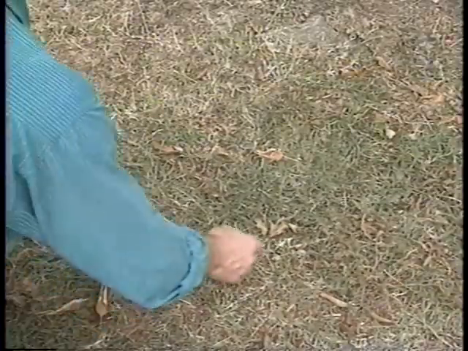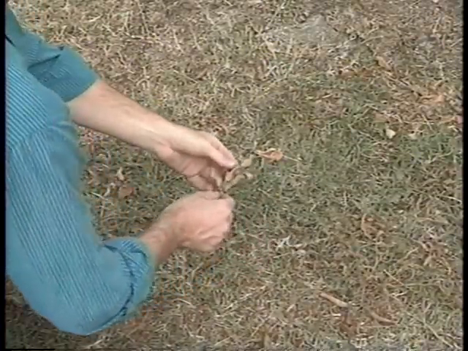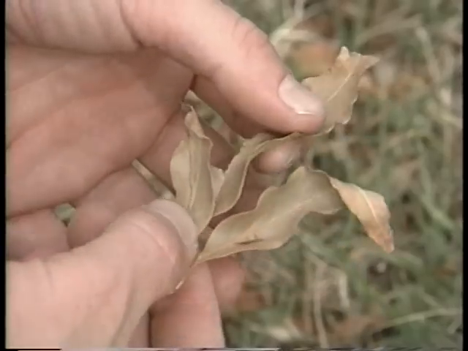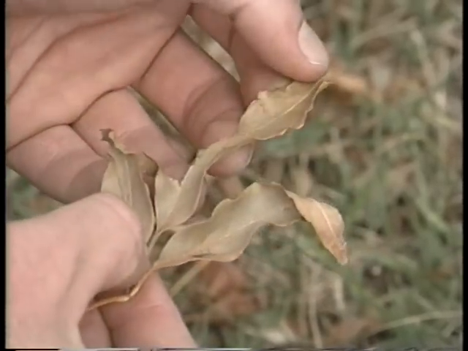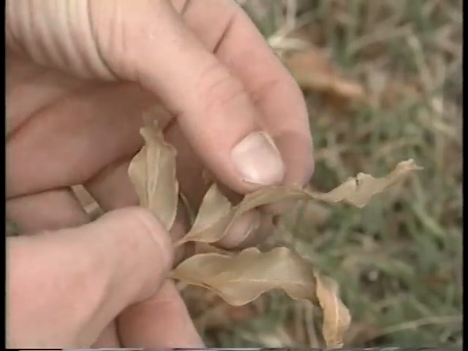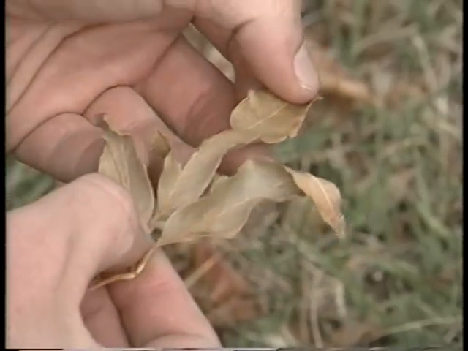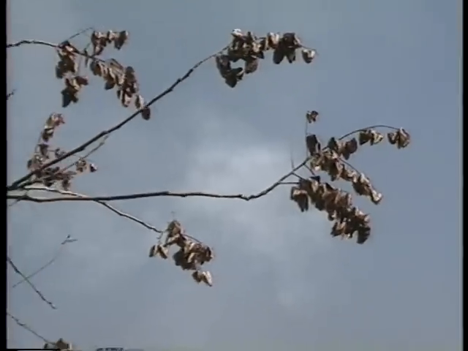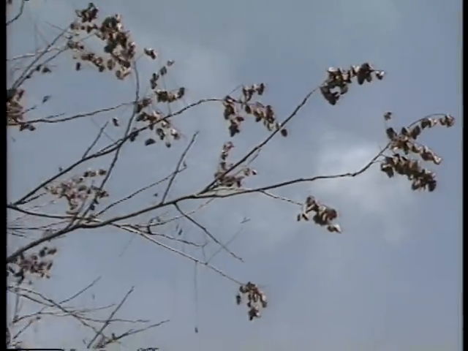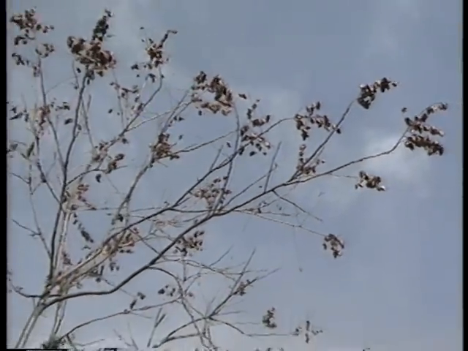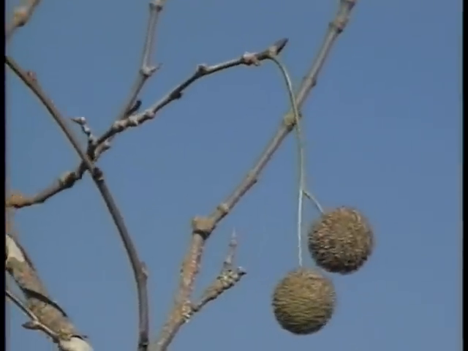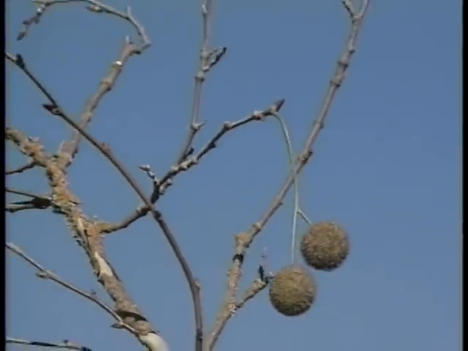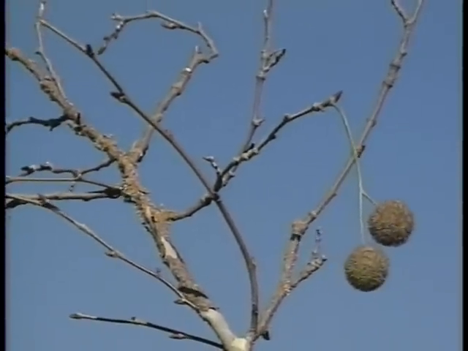If we're lucky, some fallen leaves may be found on the ground around the plant. Although these leaves will not be in ideal condition, we can still use them to notice shape and margin characteristics. We also want to look for any fruit that may be on the ground around the plant or still hanging on the leafless branches. These ball-shaped seed clusters from the sycamore tree are very distinguishing.